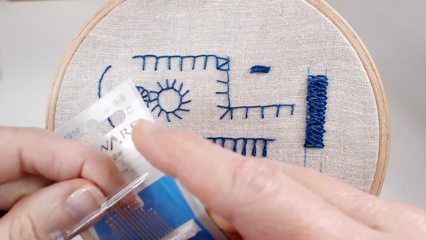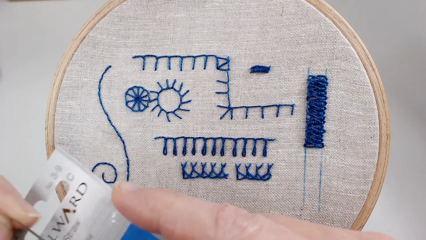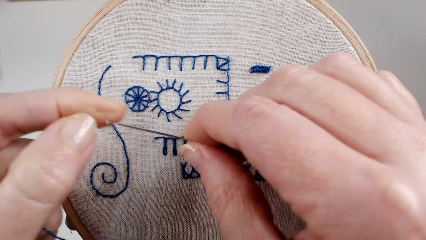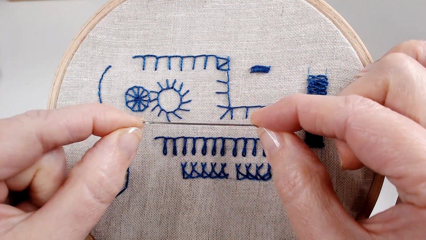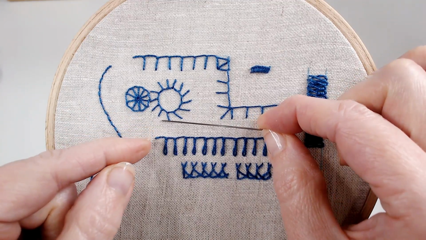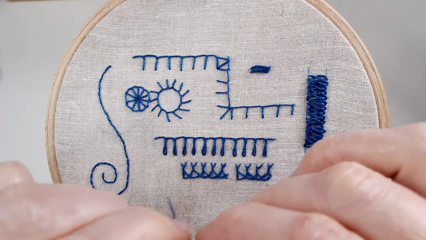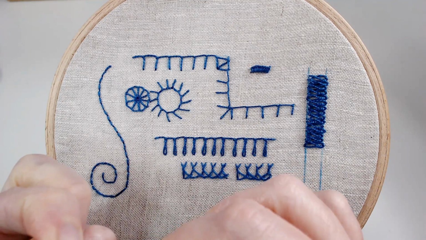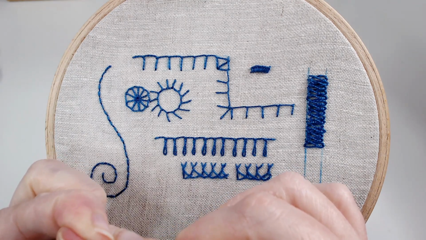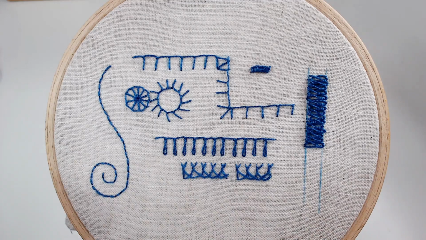And this is really important because we're going to pull the needle through some wrap thread, so you can see it's really even all the way along and the eye doesn't bulge out at the end. They can be tricky to thread because the eye isn't very big, but a needle threader should sort you out.